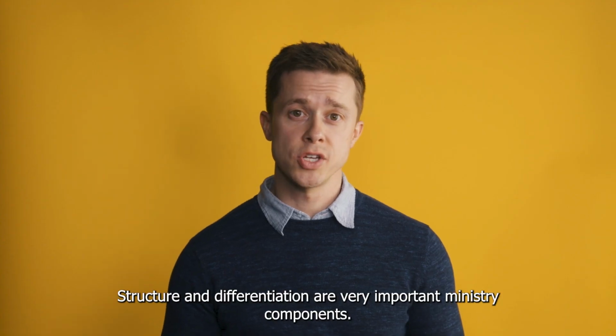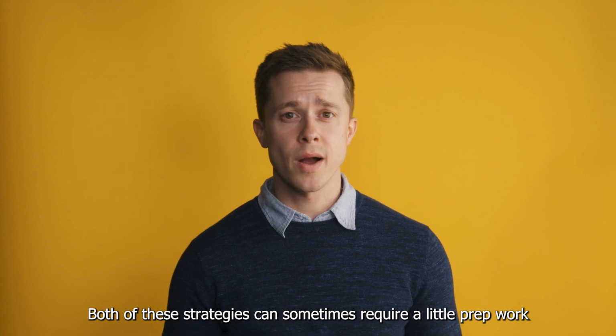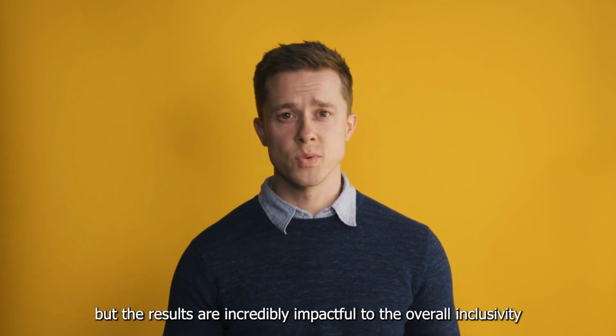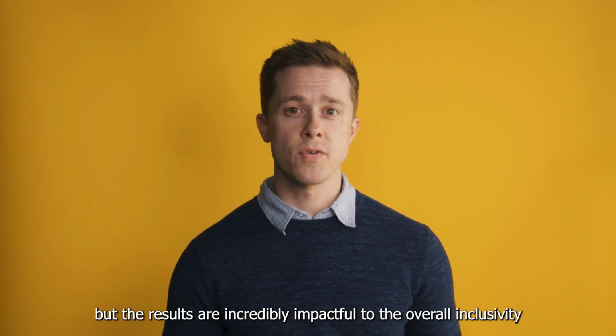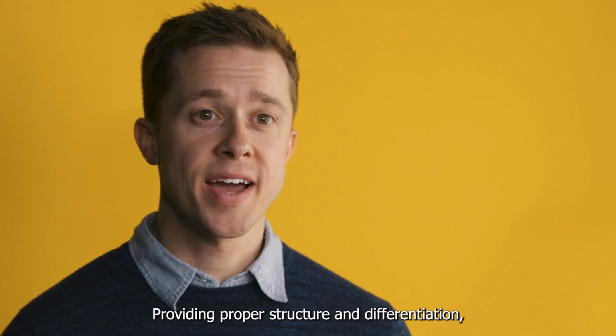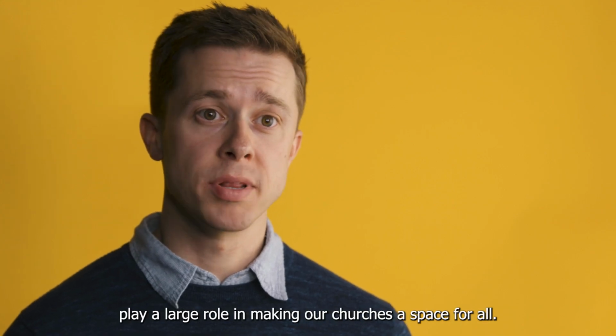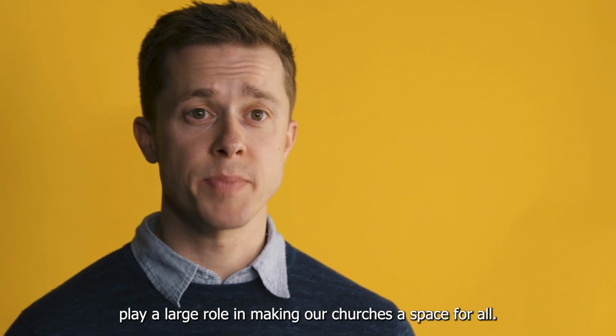Structure and differentiation are very important ministry components. Both of these strategies can sometimes require a little prep work ahead of time, but the results are incredibly impactful to the overall inclusivity of our ministries. Providing proper structure and differentiation play a large role in making our churches a space for all.